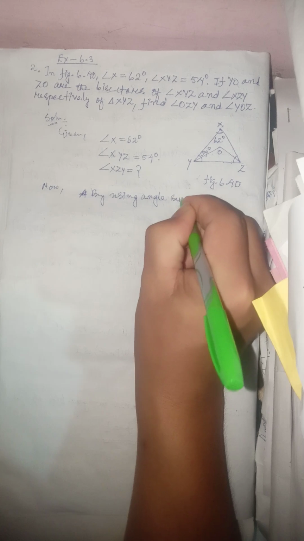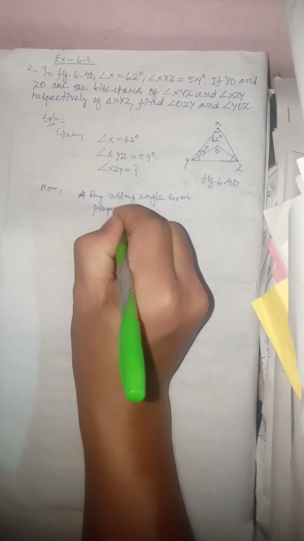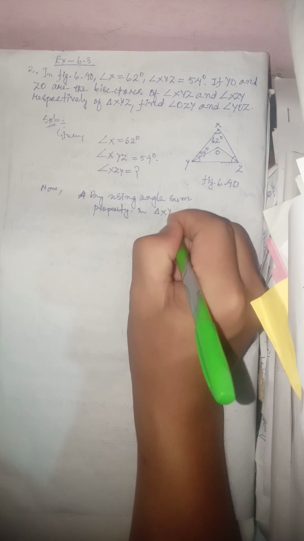Let me mark it like this, and let me write it now. Here we'll use the angle sum property. By using the angle sum property in a triangle, what is the triangle that we have? It is triangle XYZ.